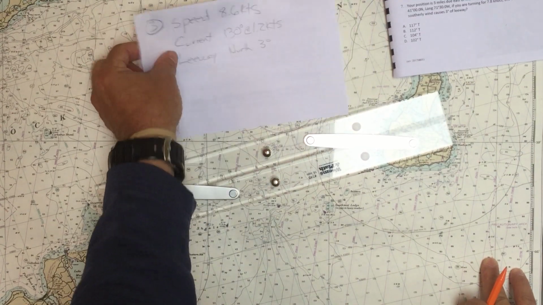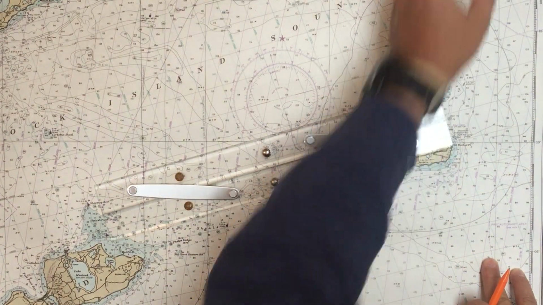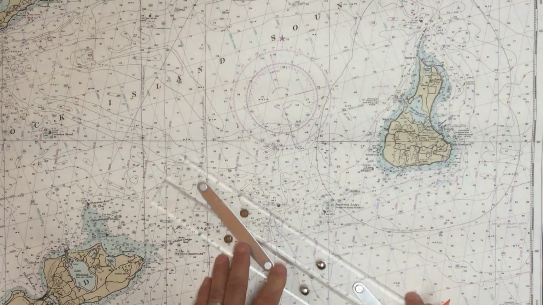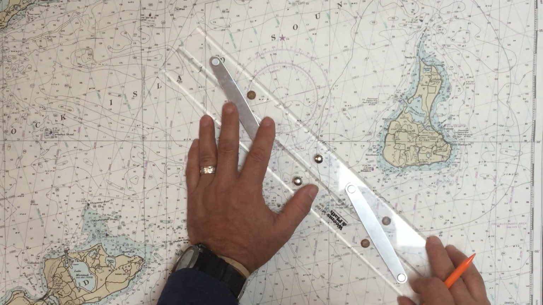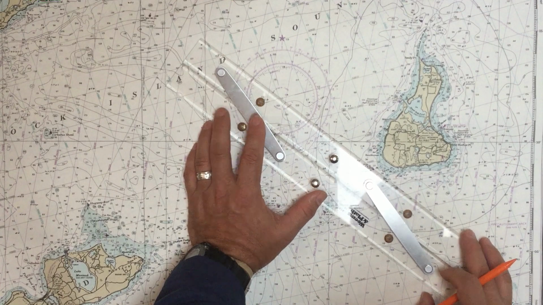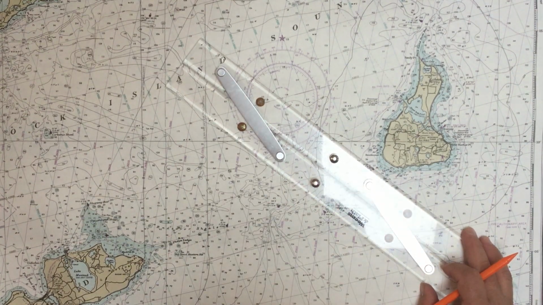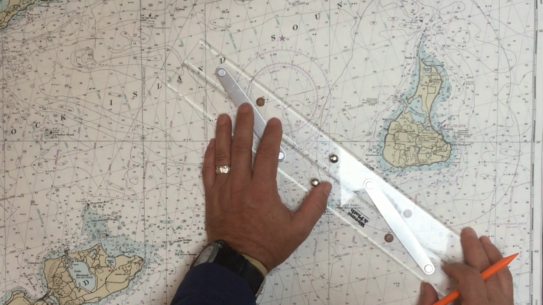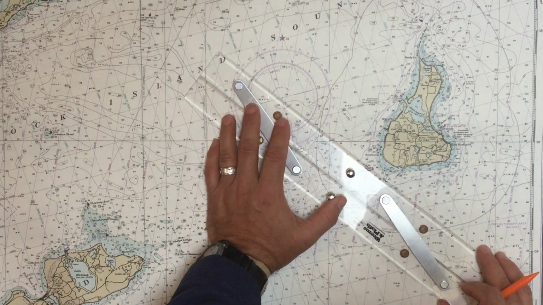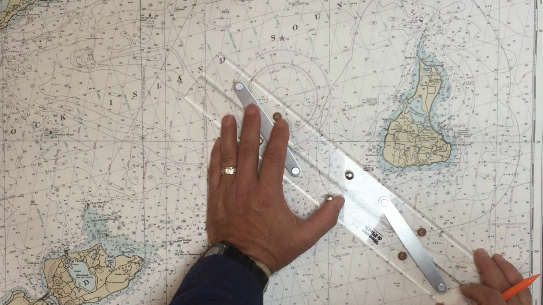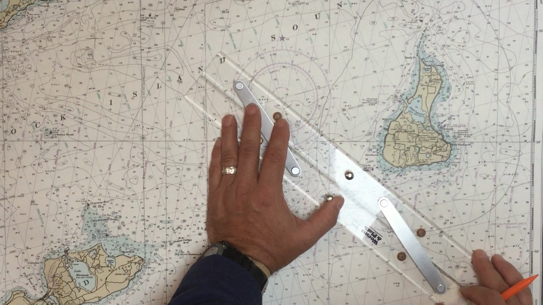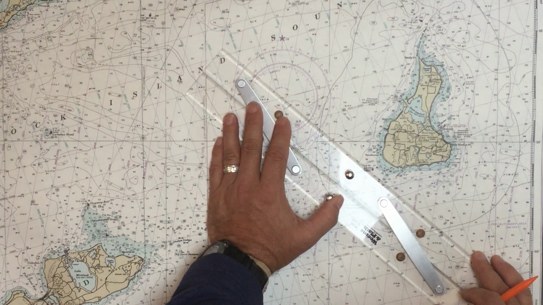It says the current is 130 degrees at 1.2 knots. So I'm going to find 130 degrees. It's right over here. Then I'm going to walk that over to my starting point and draw that on the chart.